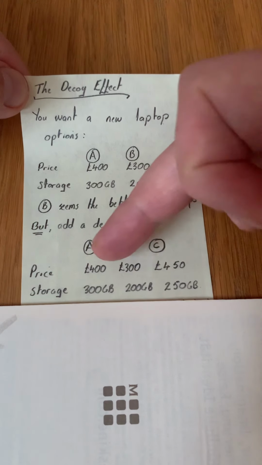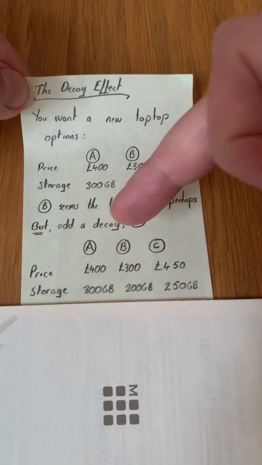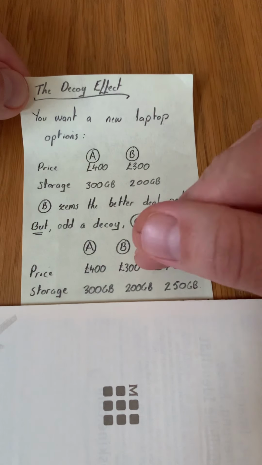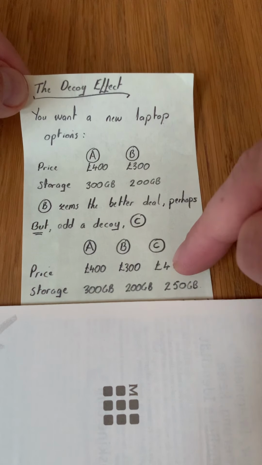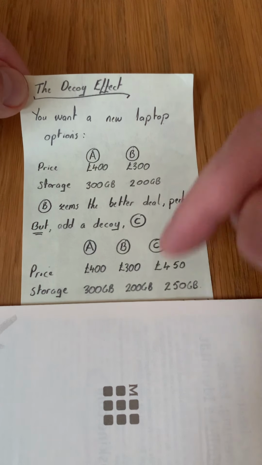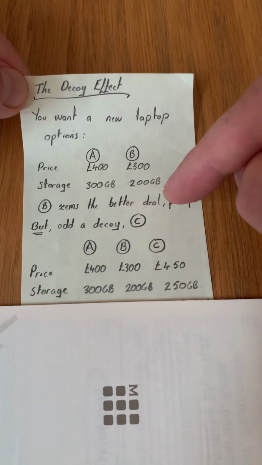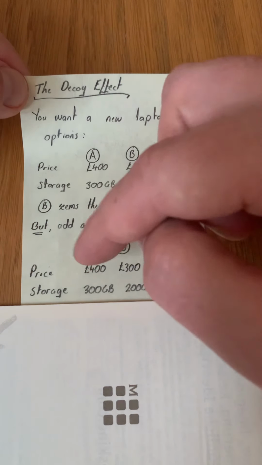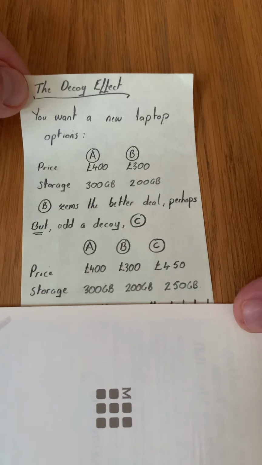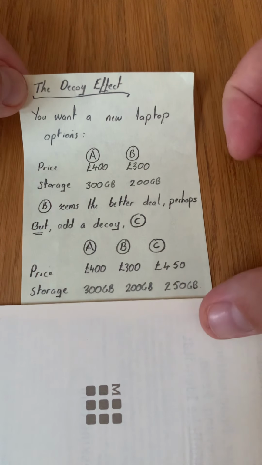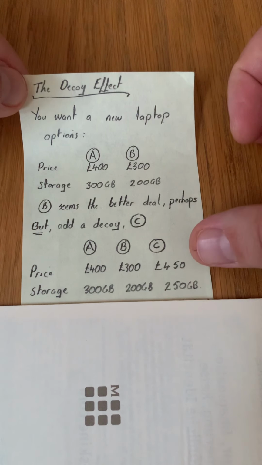And that might prompt you to choose A over B and C in this instance. With the introduction of C, you would have reversed your preferences from B over A to A over B, right?